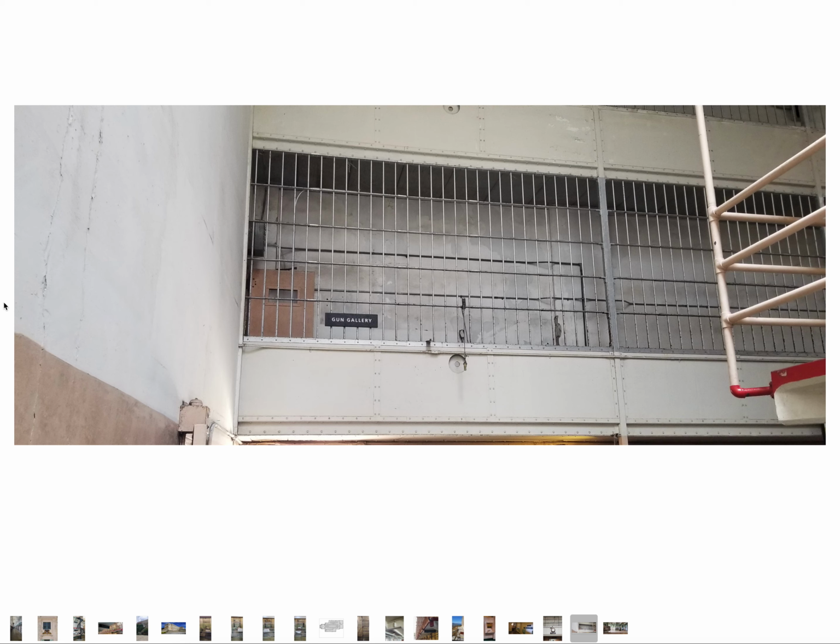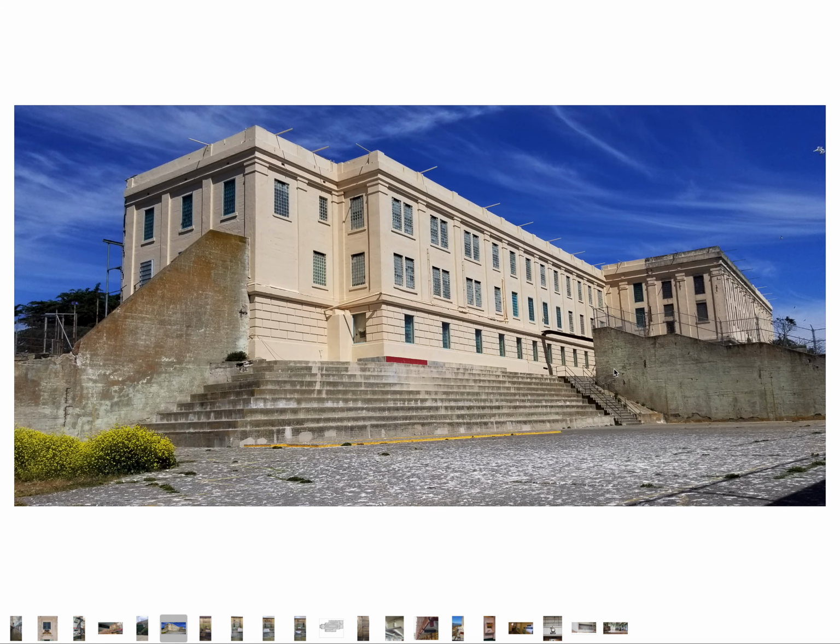This is the wall that goes into D block. You can see this door here. Right here on this exterior wall would be the door to the rec yard. So this exterior door comes down, and I showed this photo at the beginning that shows the opposite way. If you walk up these stairs and then squeeze in between that wall and the cell block, you would walk in that door back into the cell block.